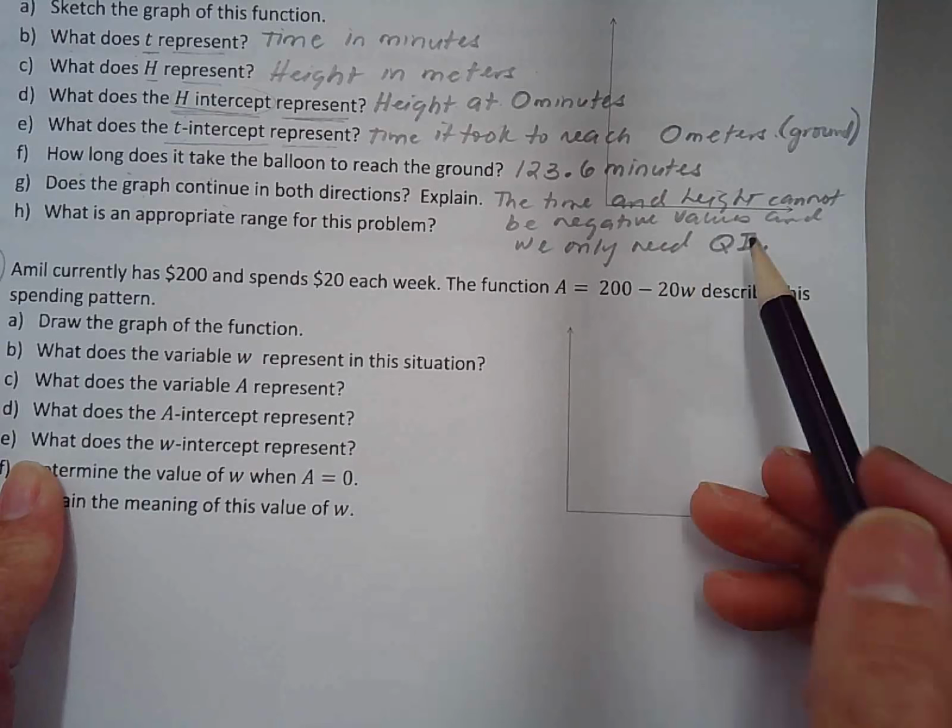Okay. Now that we have some of those values, let's graph it. Oh, that's such a weird graph, right?